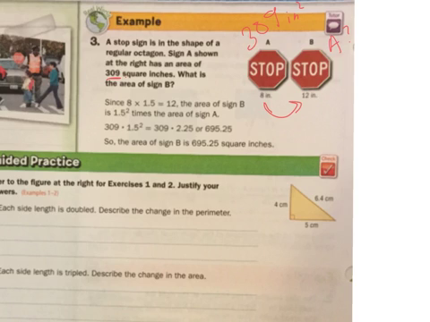So what I'm going to do is 12 divided by 8 is 1.5. So 8 times 1.5 equals 12. This one here, B, equals 1.5 times larger.